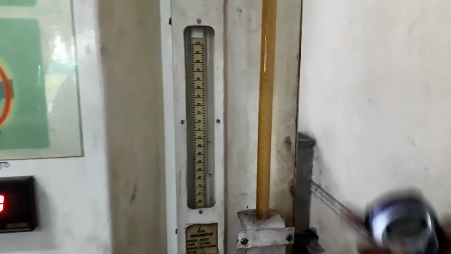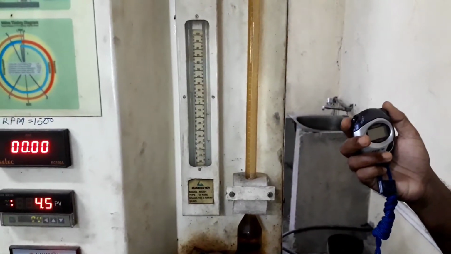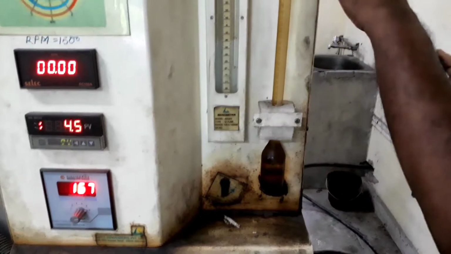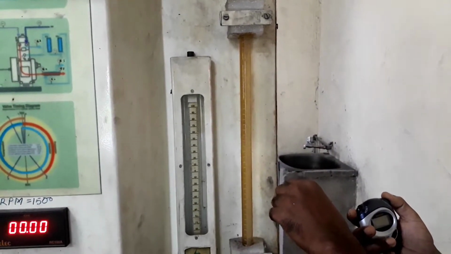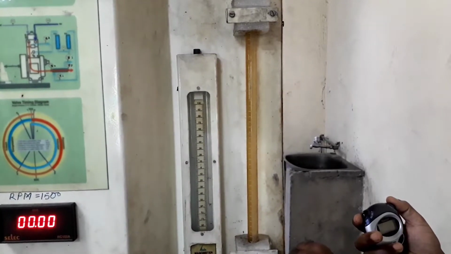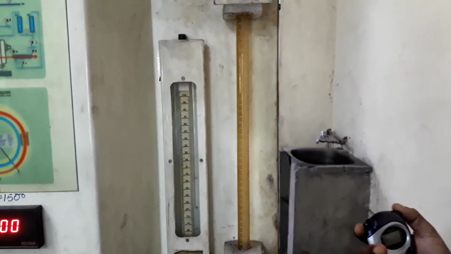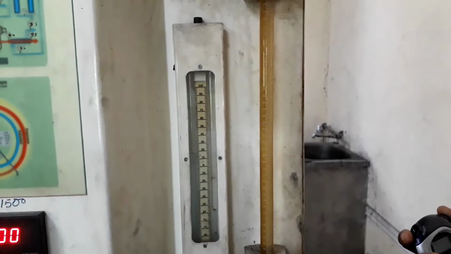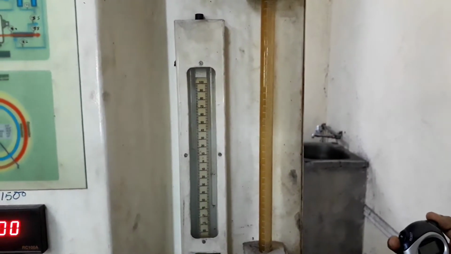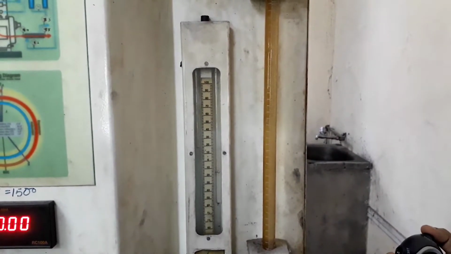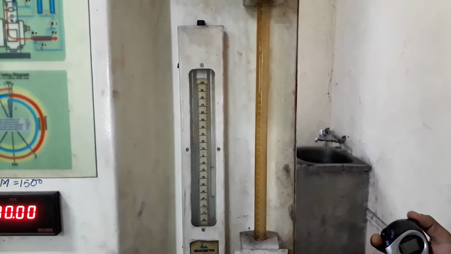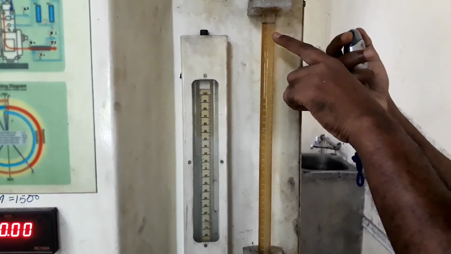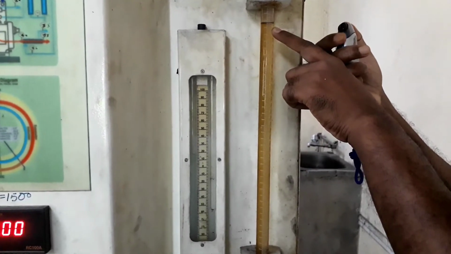Then we have to check fuel consumption, how much time is required for 10 ml consumption. Open the fuel valve. Now fuel is going from this fuel measuring tube to the engine. Take one reference point and start your stopwatch. Fuel is going on. Start the stopwatch.